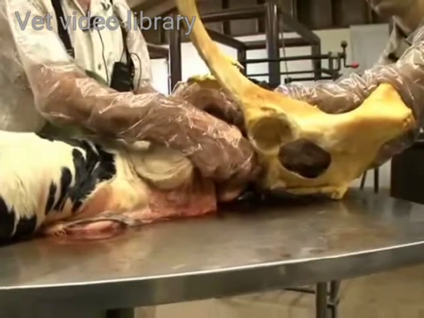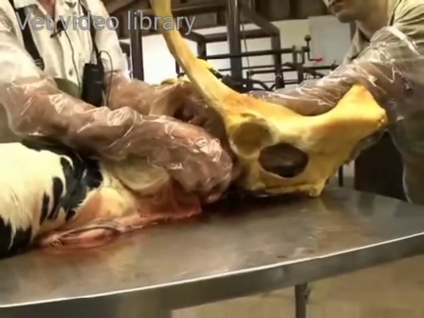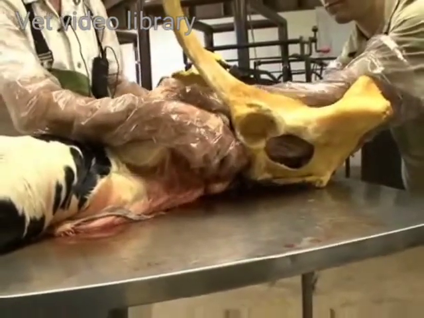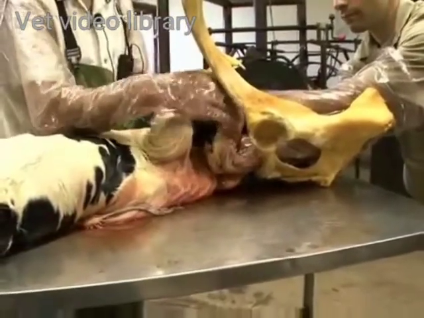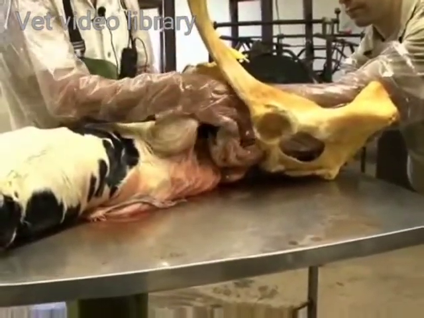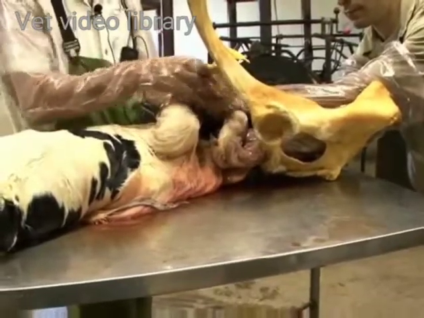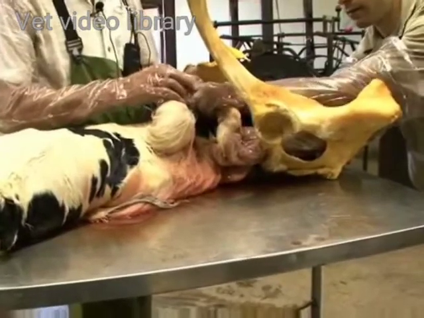The second most important thing that we have to do is we must push back with our carpus and sometimes sideways. And then once you do that, you clear space and room for the foot to pass through and enter into the birth canal. So we'll repel the calf's upper limb back into the cow's uterus.